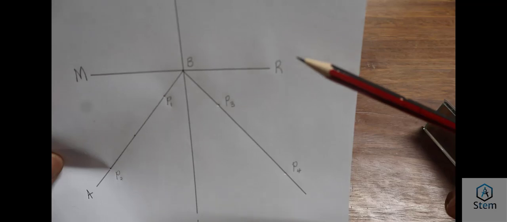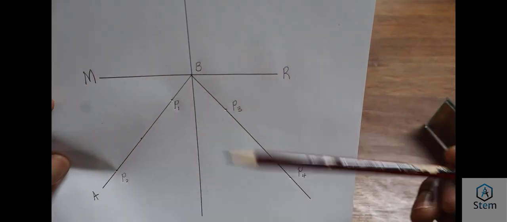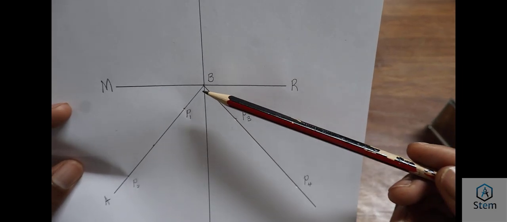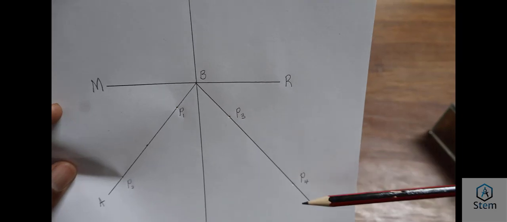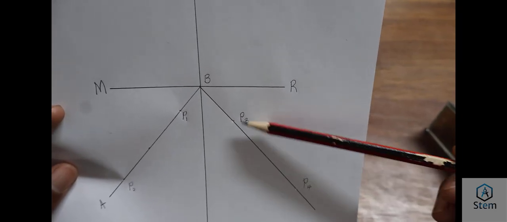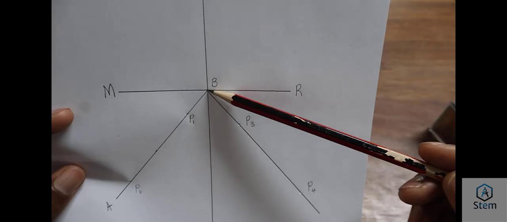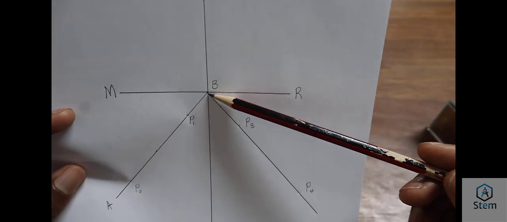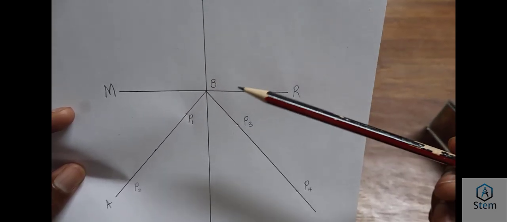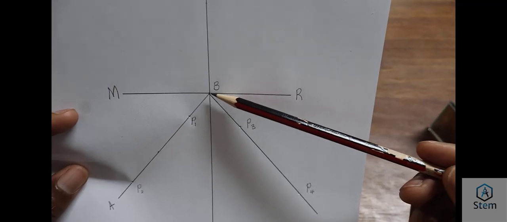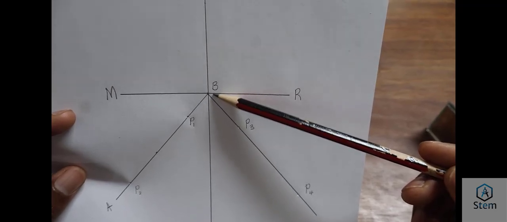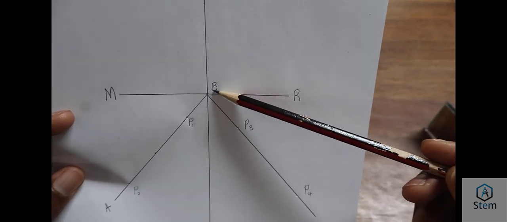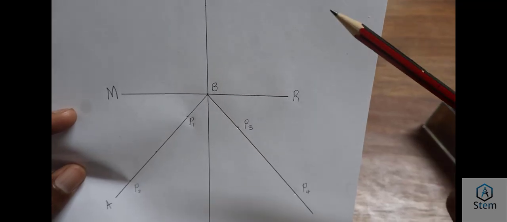One way to check whether you were very accurate or maybe not so accurate is to see whether this line, which passes through P4 and P3, passes through B. If it passes through B exactly like this, it was a very good experiment. If it is slightly off, suppose it was crossing MR right over here, it's not a big issue.